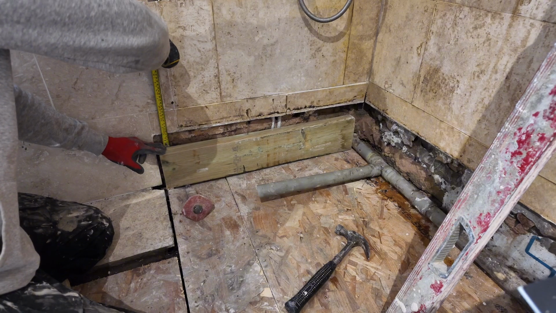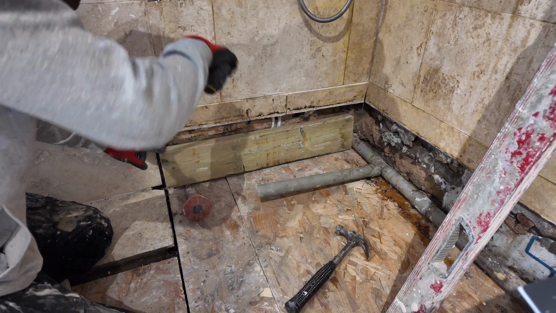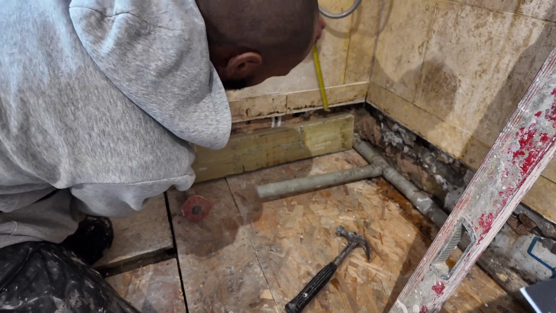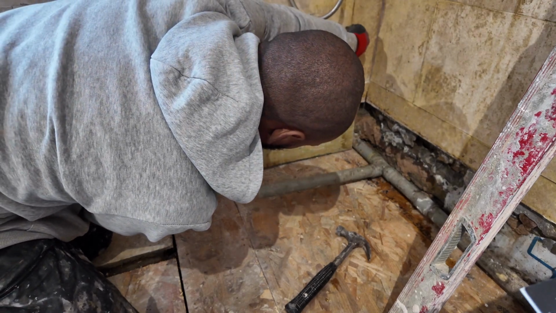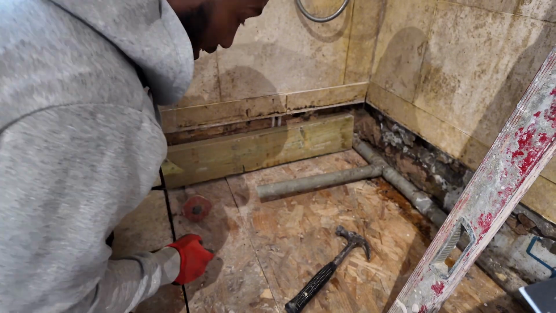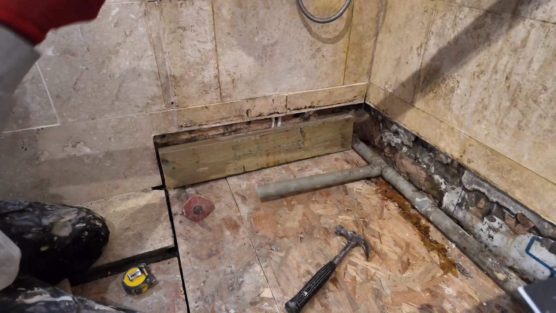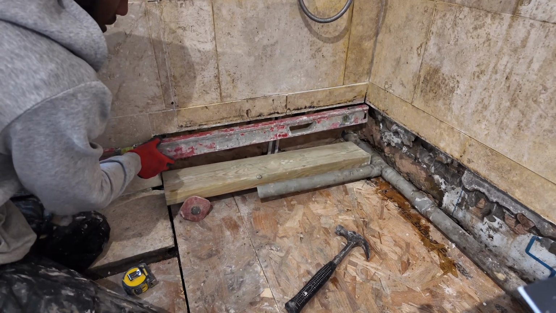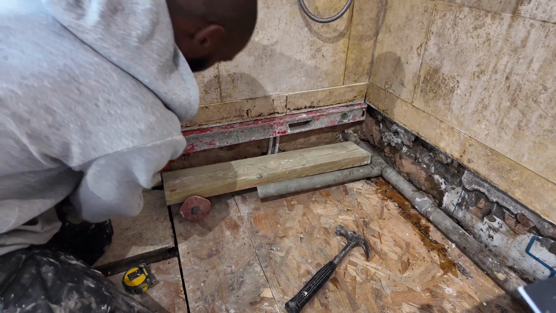And we have 5 here, 5 with 4.5 here. So I won't be surprised if this isn't level. The tiles isn't level. Probably isn't.